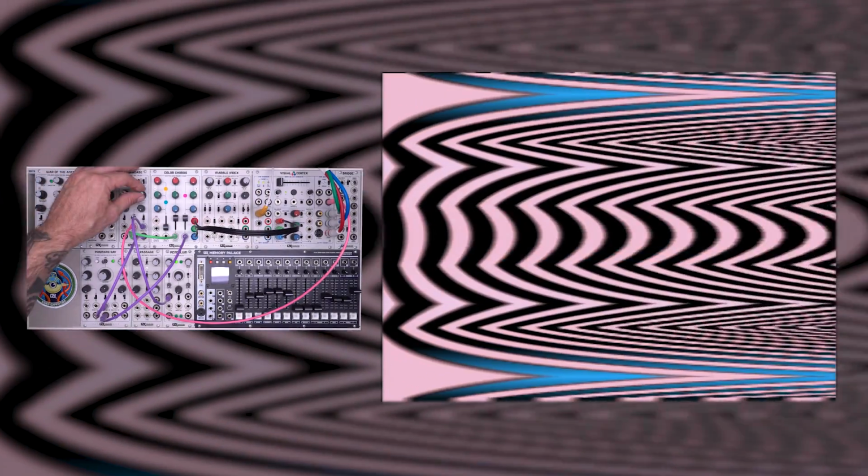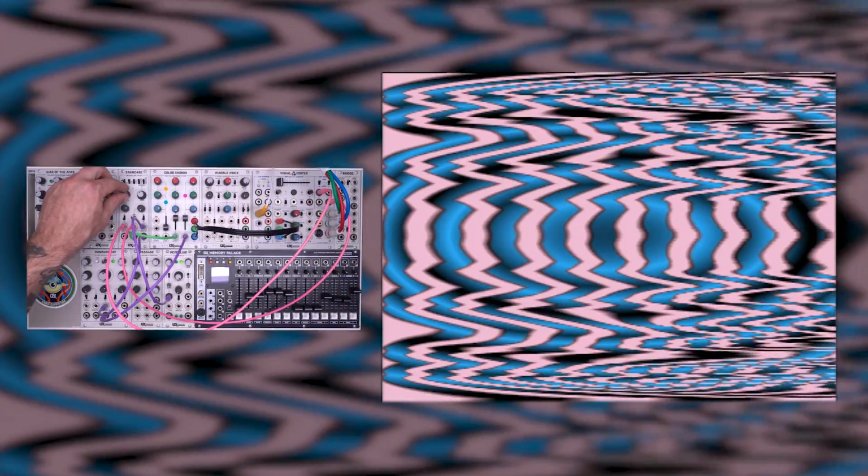And as you see, as we adjust the multiply and the phase control and the harmonics, we start to get a whole bunch of different types of patterns. From here, I can also go into the frequency voltage control on the staircase, and I'm going to use the H plus V ramp. And this adds just another layer of complexity to the pattern that we're generating.